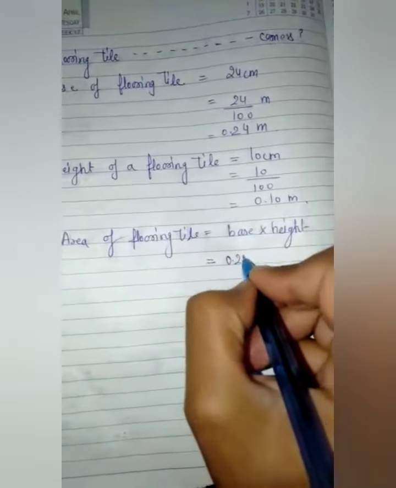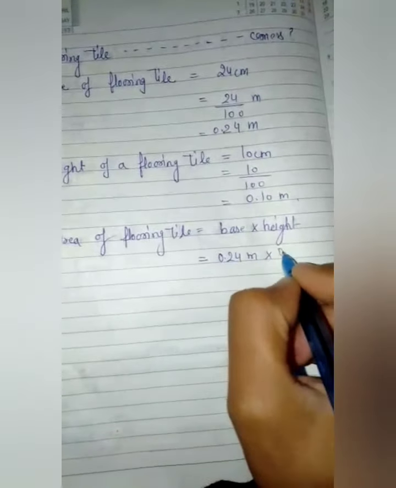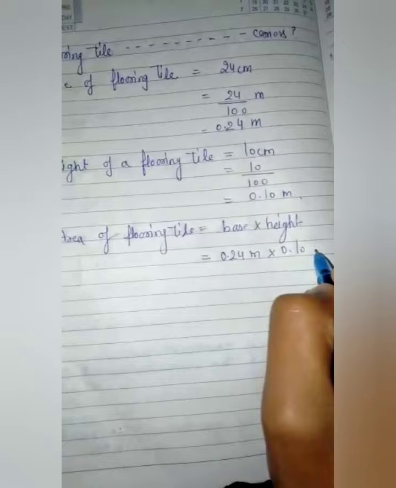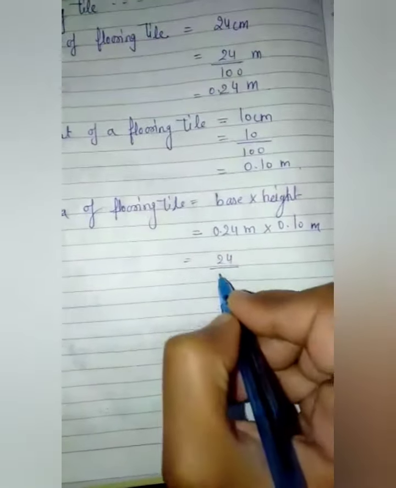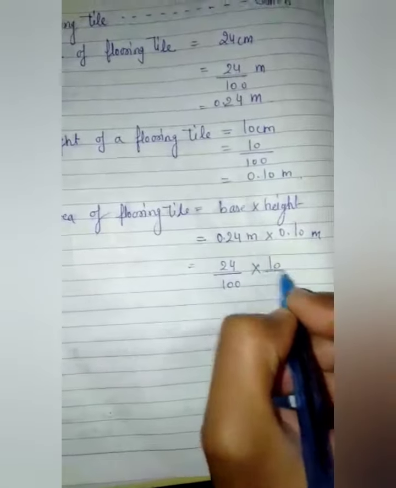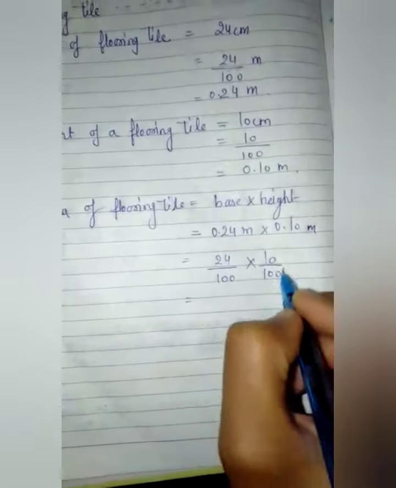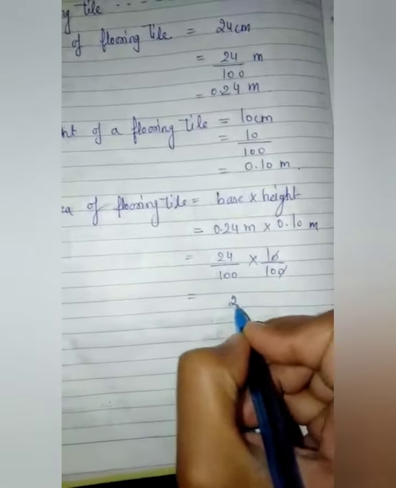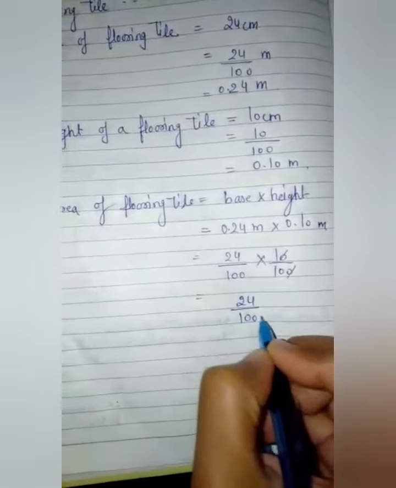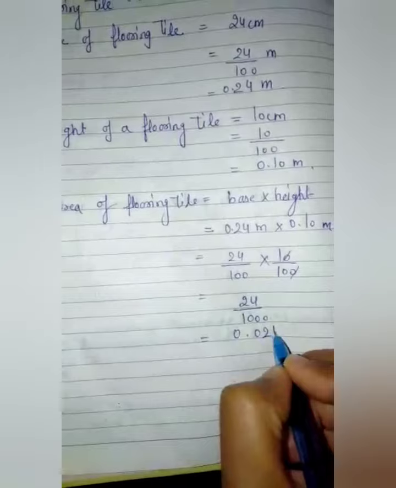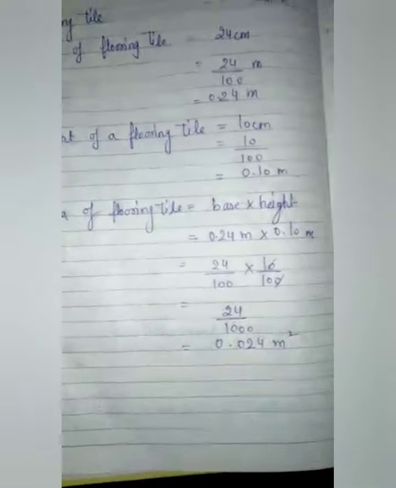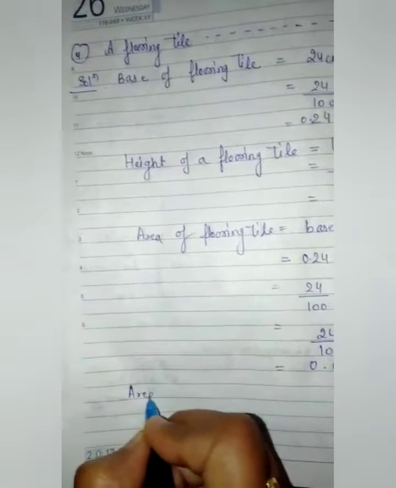Base is 0.24 meter and height is 0.10 meter. 24 upon 100 into 10 upon 100. Zeros cancelled out. 24 upon 1000, that will be equal to 0.024 meter square.